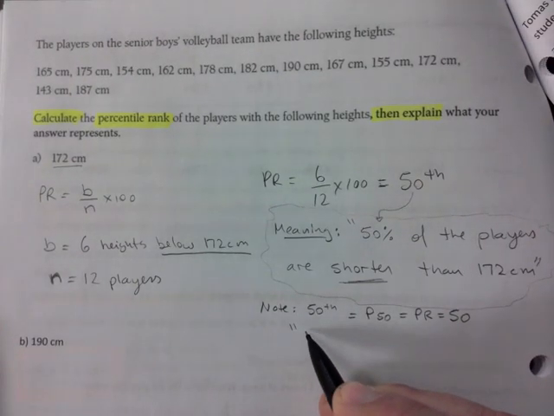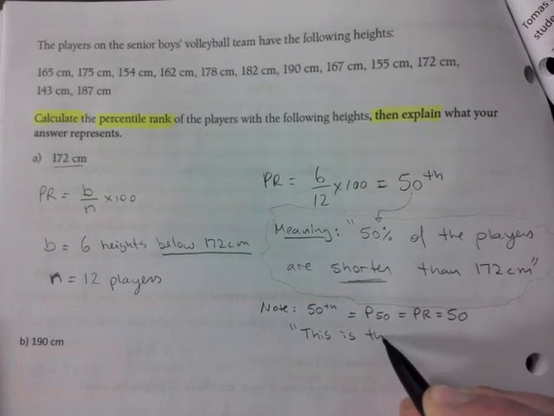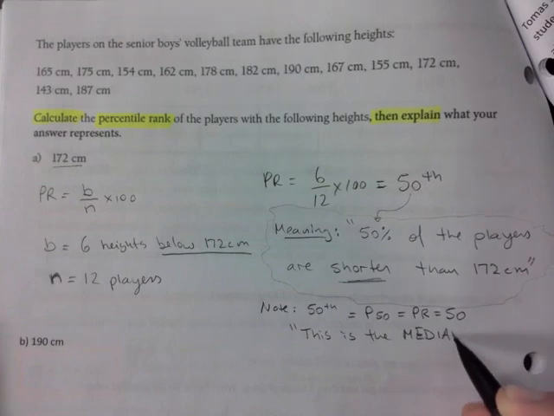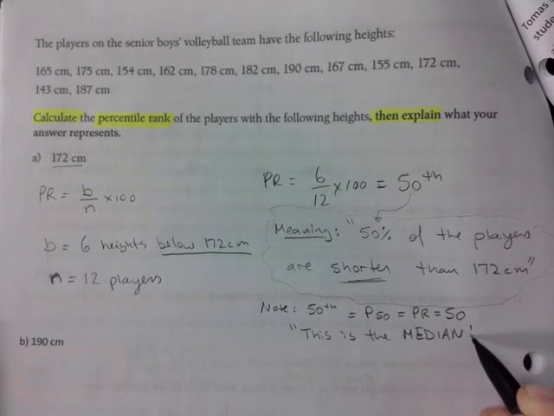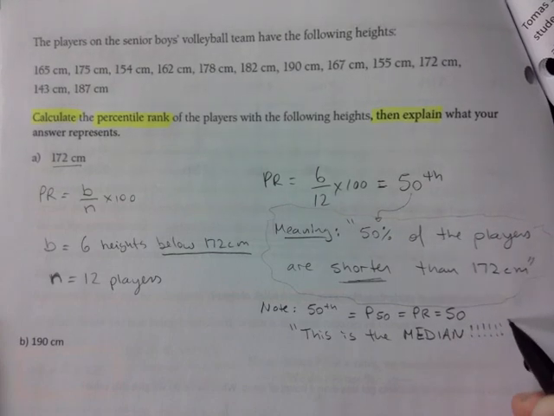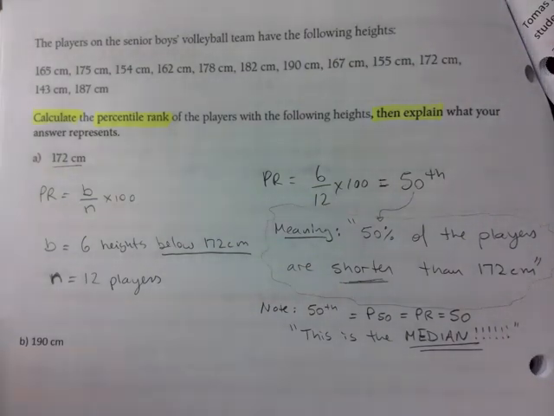So I will say this is the median. And a few exclamation marks. Not too many though. Okay. PR50 in statistics is our median. Or the 50th percentile is our median. It's the middle number.